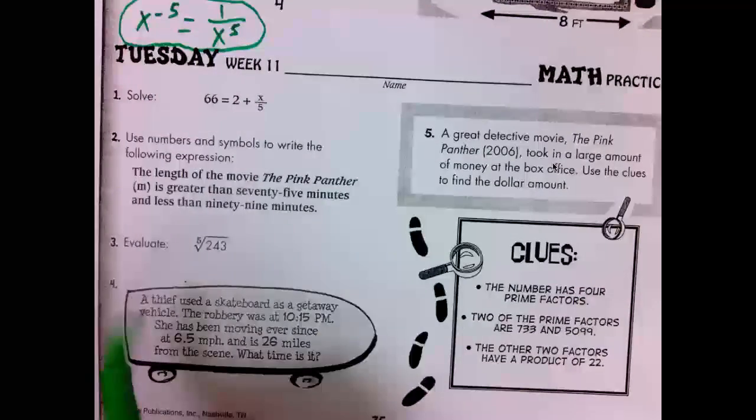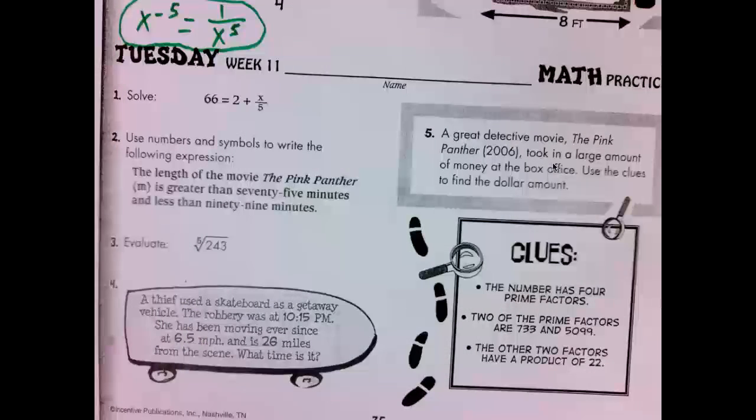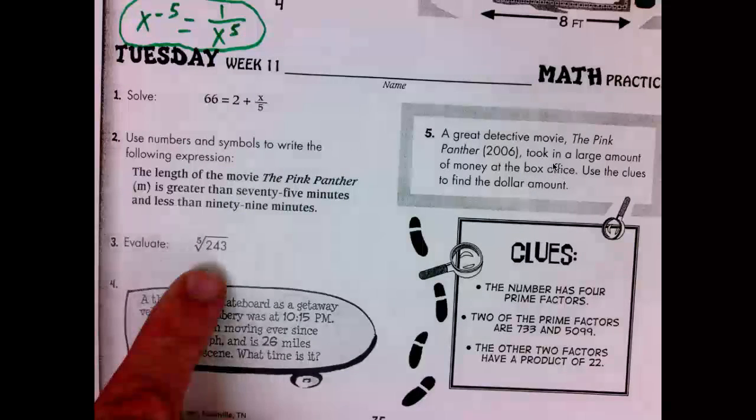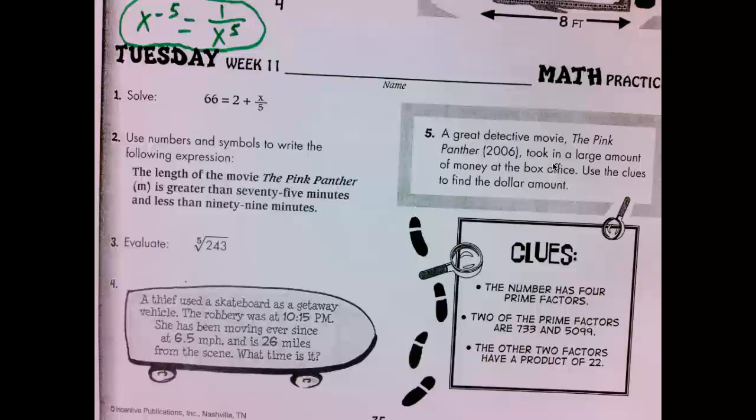Number 3 says evaluate. We call this the fifth root of 243. It means what number multiplied by itself 5 times yields that? Well, you certainly might be able to figure that out in your head, or we can use our calculator to find this.